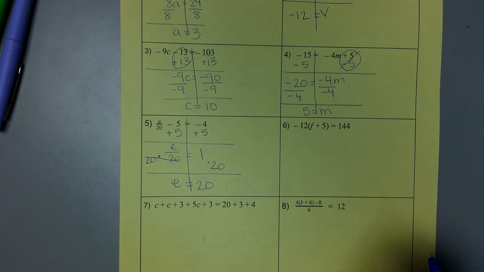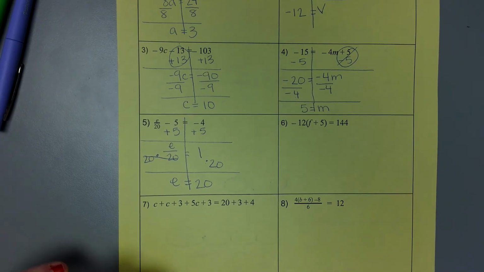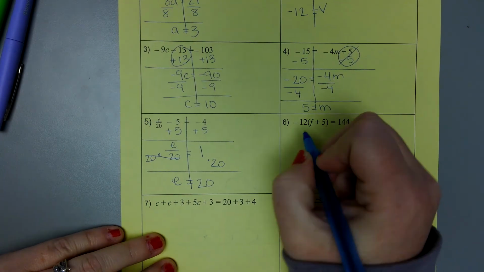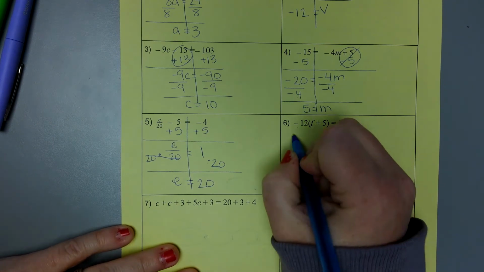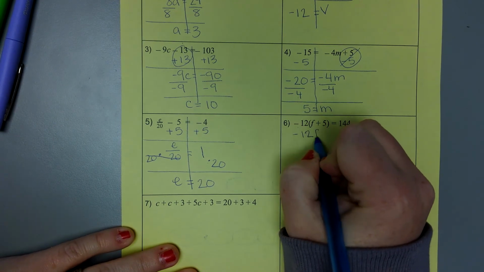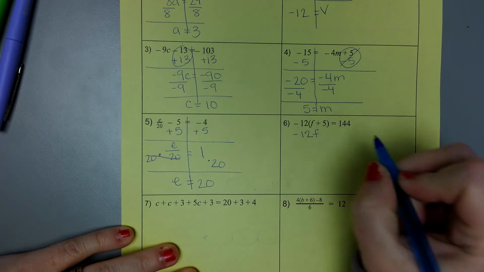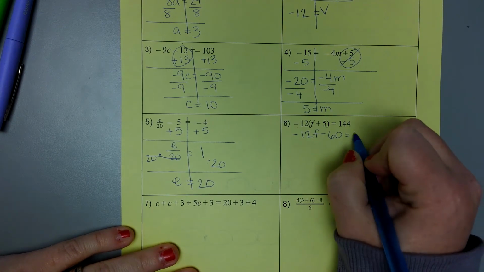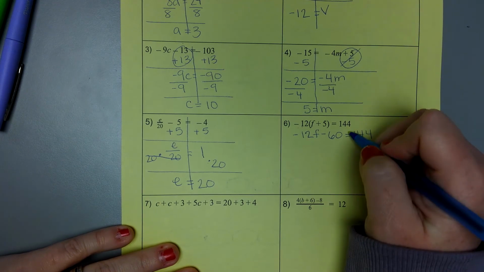Number 6. We have negative 20 times the sum of f plus 5 equals 140. Alrighty, so our first step would be to distribute. So I have negative 12 times f gives us negative 12f. And negative 12 times positive 5 gives us negative 60 equals 144.